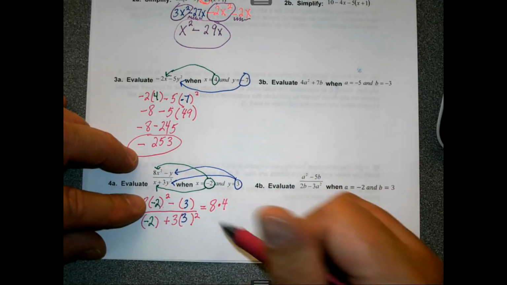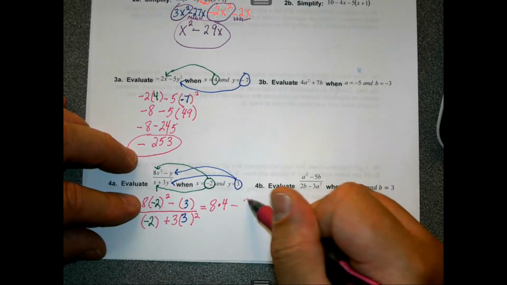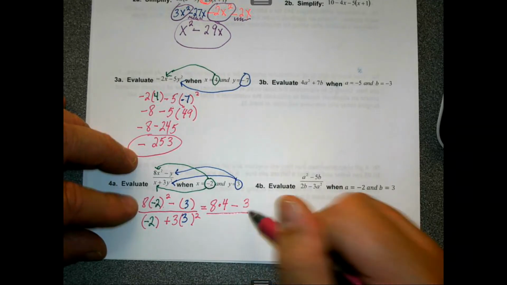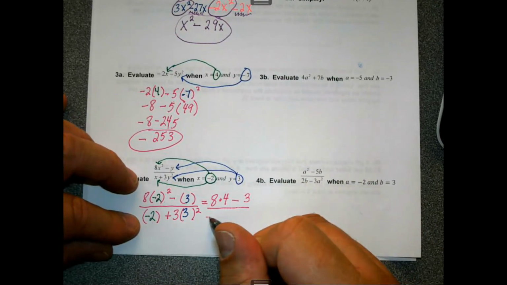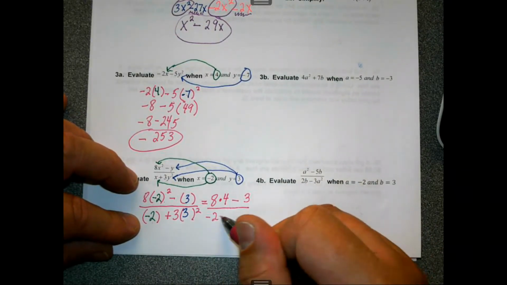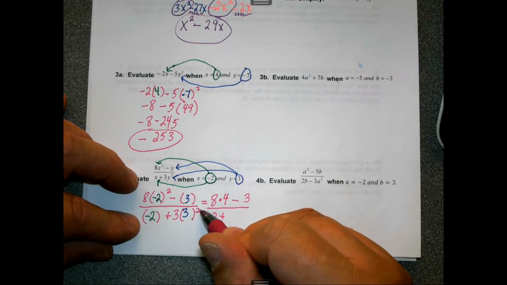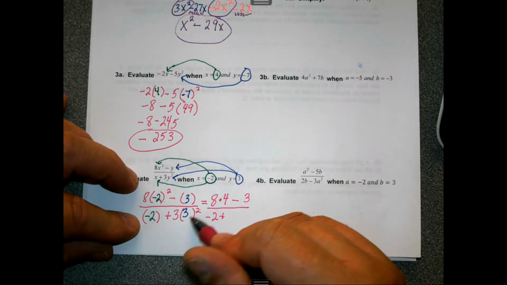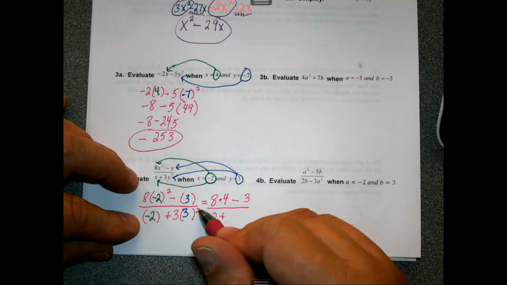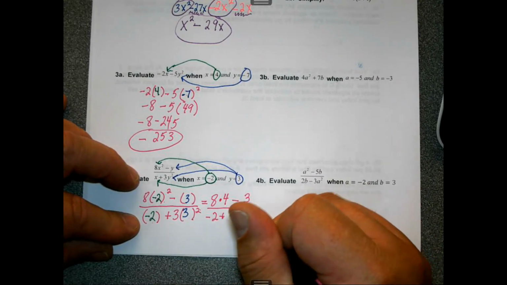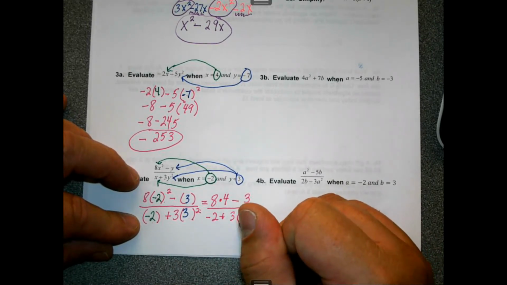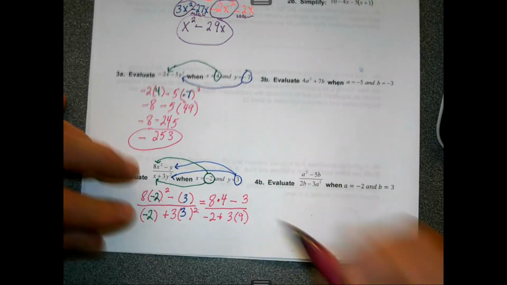That's negative 2 squared. Minus 3. Then I have negative 2 plus, I have to do my exponents before I multiply. Don't multiply and square it. Do the exponent first. So I have 3 times 3 squared is 9.